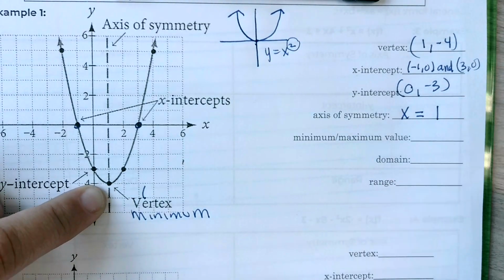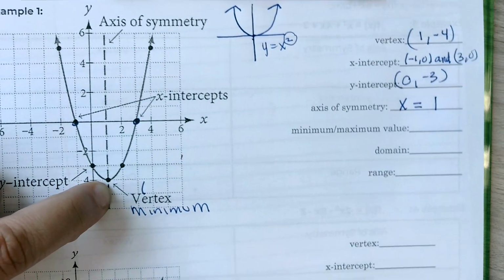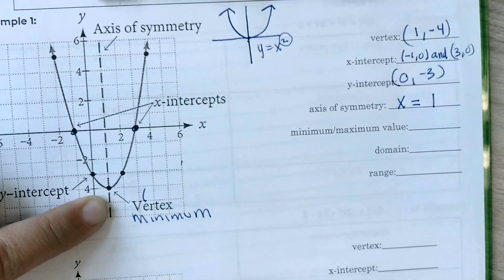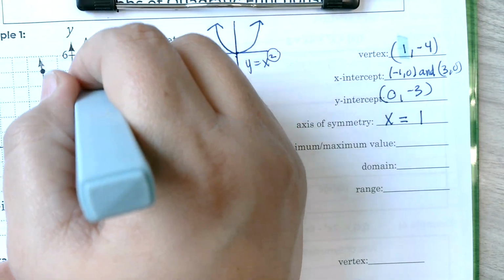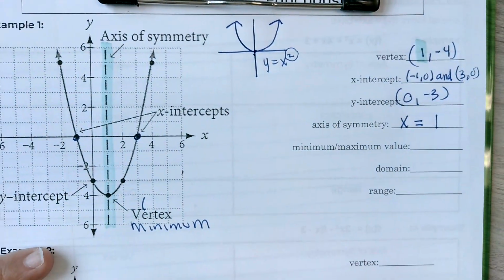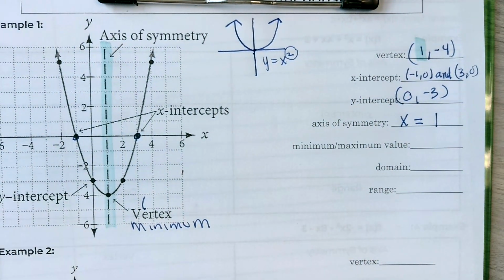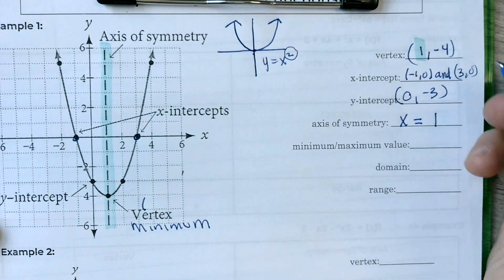So x equals 1. So you can get that information from here or from the graph. Now I point that out because we're going to see some equations that are in vertex form, and we can take the vertex right out of it without graphing at all.